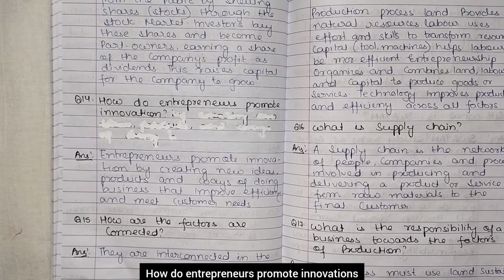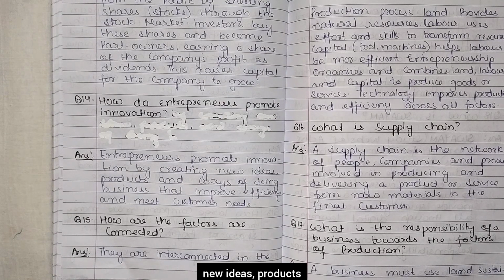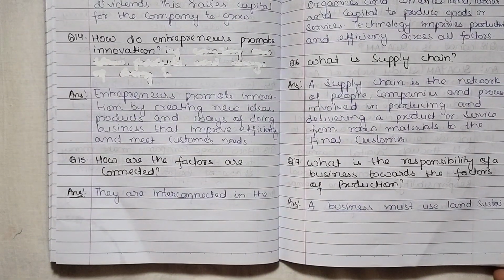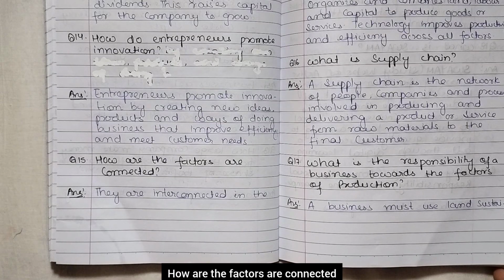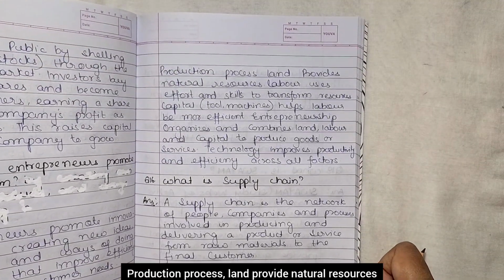How do entrepreneurs promote innovation? Entrepreneurs promote innovation by creating new ideas, products, and ways of doing business that improve efficiency and meet customer needs. How are the factors connected? They are interconnected in the production process.